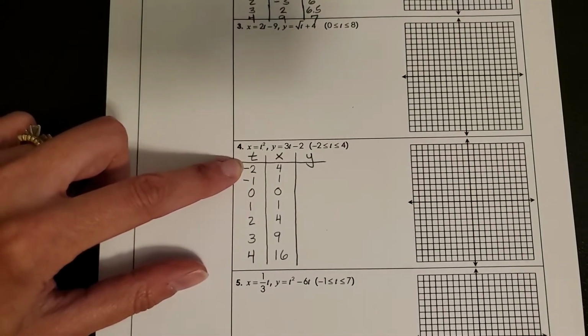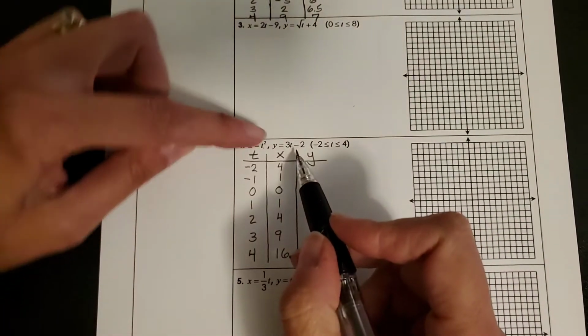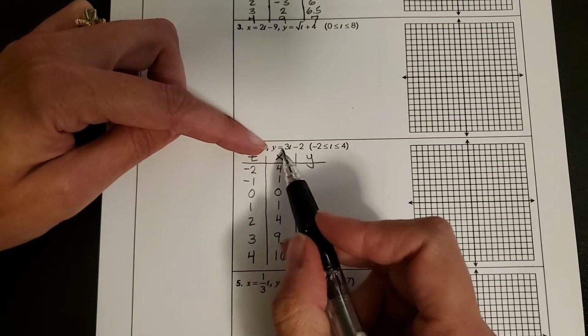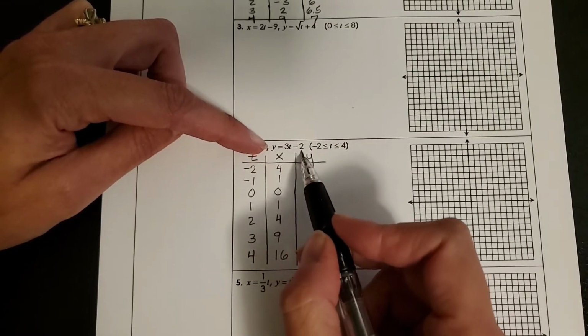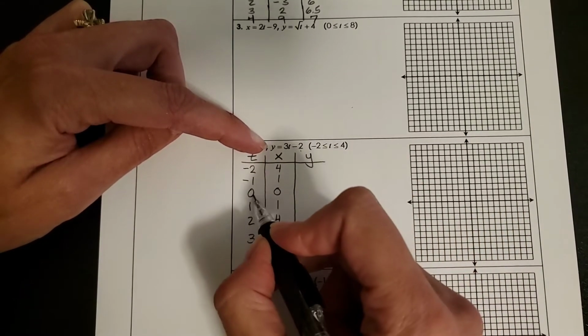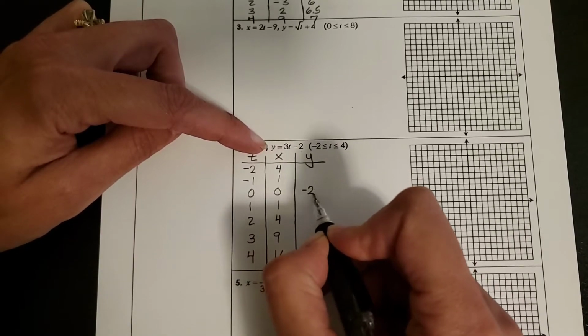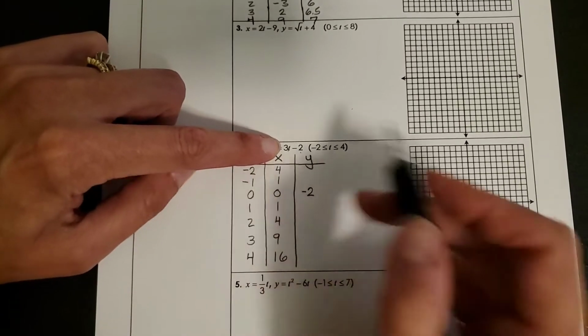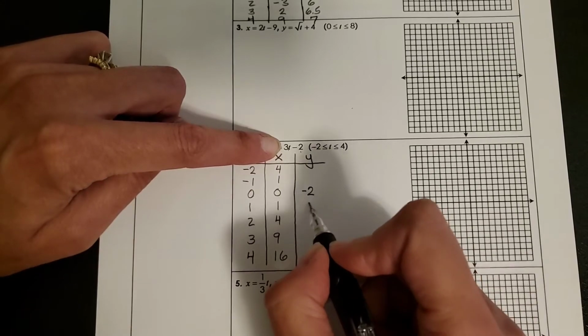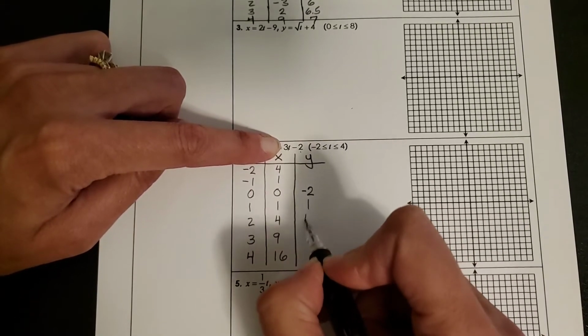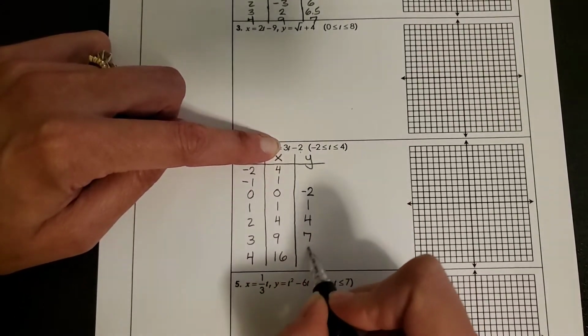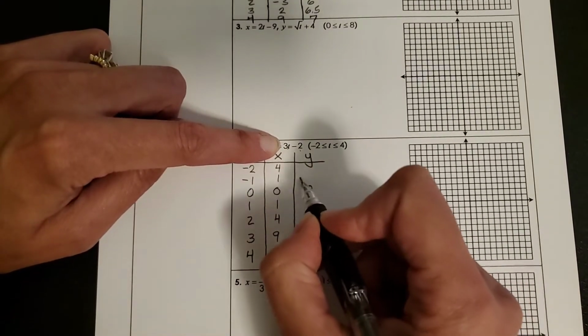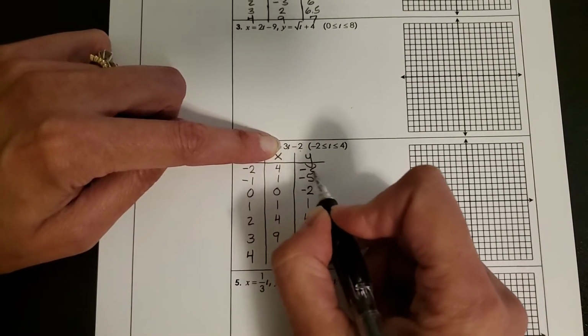That will give me my x coordinates. And then y here, that's a linear equation with a y-intercept of -2. I'm going to jump to 0 and put in a -2. And then its slope is 3, so it's going to be increasing by 3. I'm going to add 3, add 3, add 3, add 3, subtract 3, subtract 3.